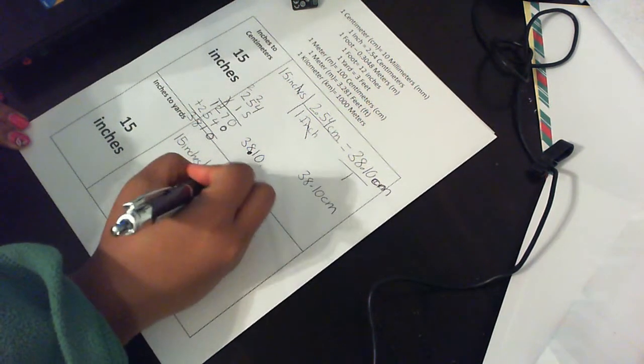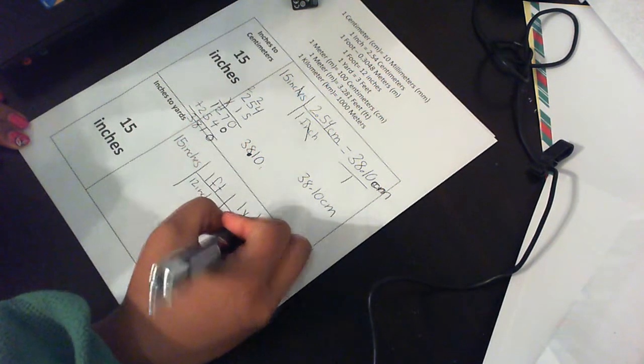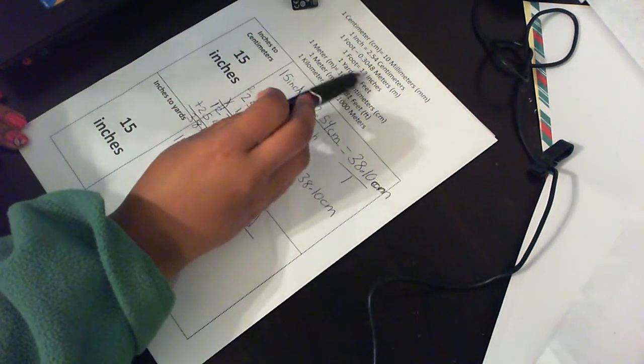So there are 12 inches in 1 foot, and in 3 feet there's 1 yard. And I just got these numbers from our table.